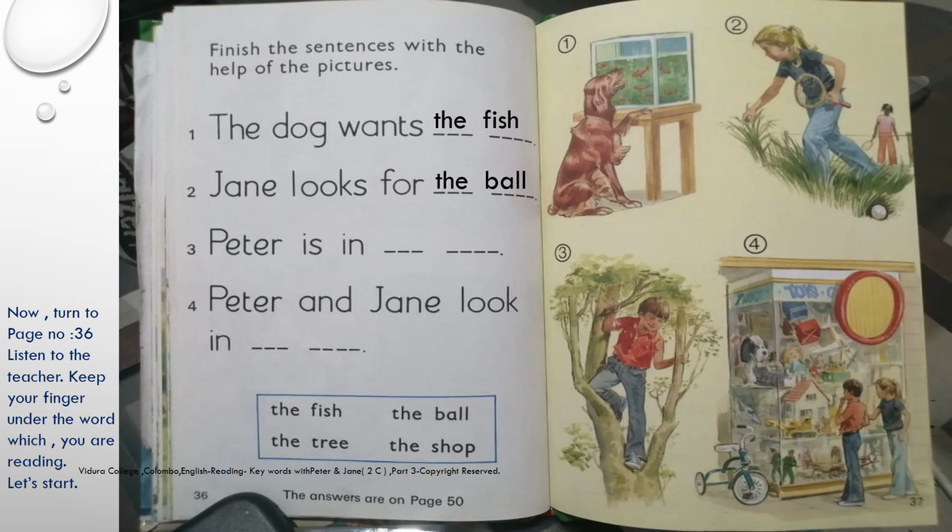Let's move to question number 3. Read with me. Peter is in... Can you see the picture? Yes. You can see in the picture that he is on the tree. So the answer is the tree. Read again with me. Peter is in the tree.